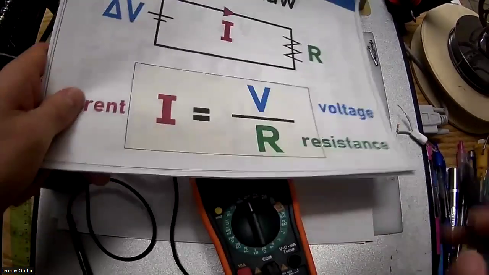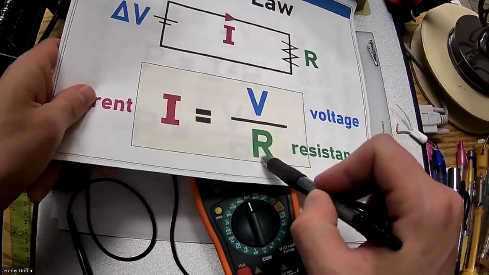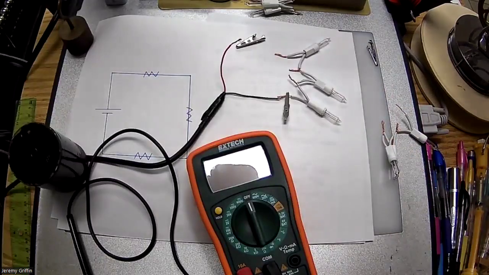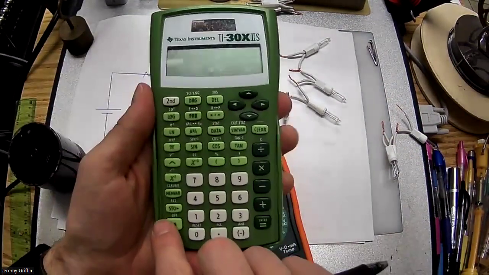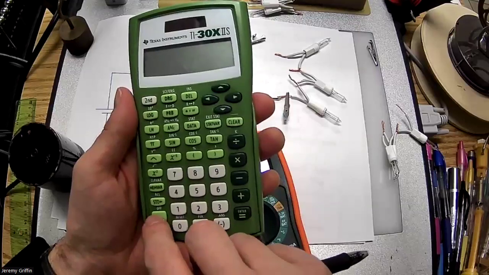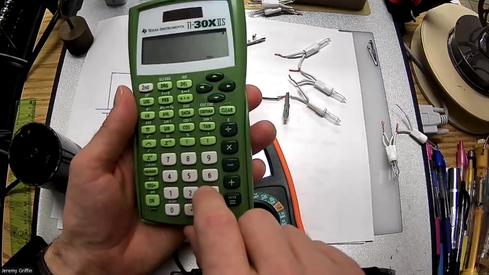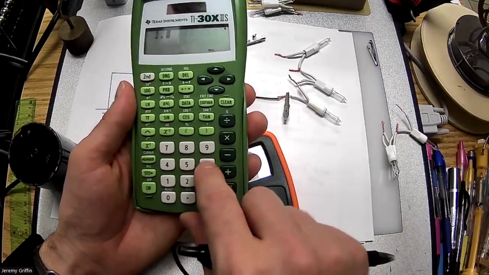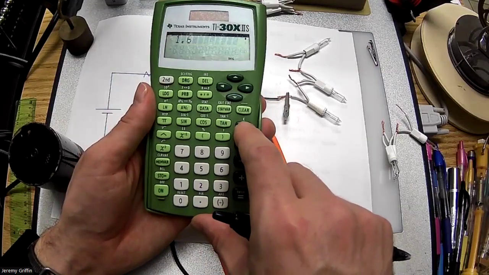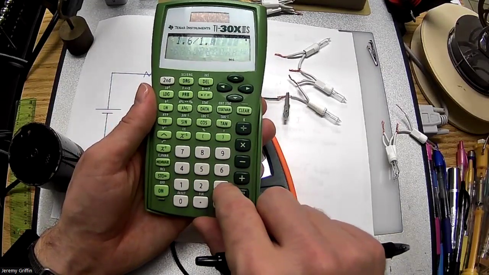If you know voltage drop and you know current, can you calculate the resistance? Right. Let's do that real fast anyway. Because I could switch that around. I could get R equals V over I. So let's take 1.6 volts across a single resistor, and there was, what was it, 1.3 amps? Is that what it was?